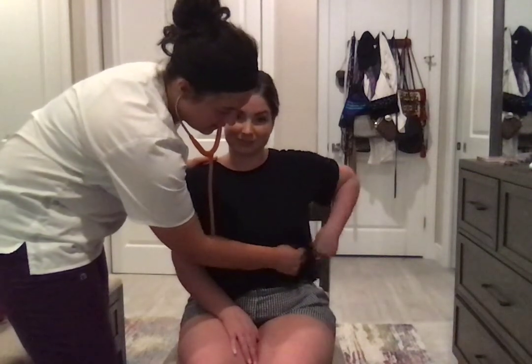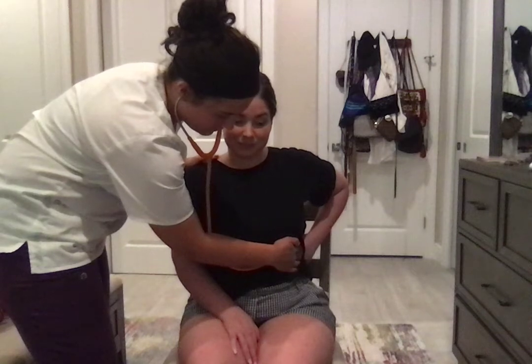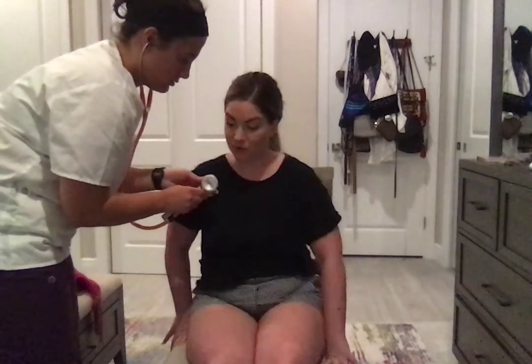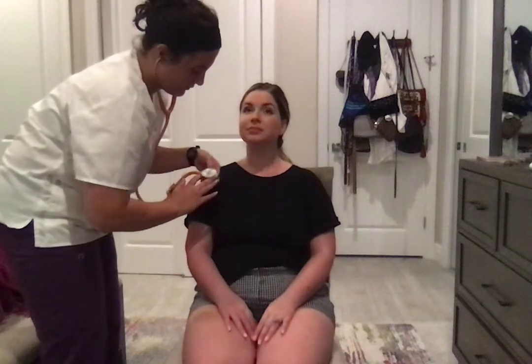And she has a small torso, so I'll be listening to the lower lobe back here. And it would work best, obviously, if her shirt was taken off. But we're not going to do that. Okay, good. Now I'm going to do it with the bell, please. Sorry. Okay, you're good.